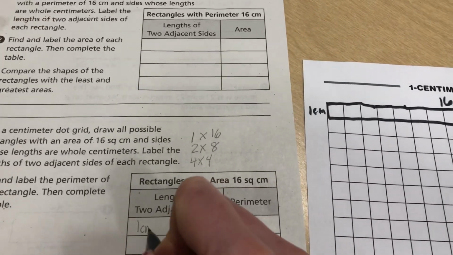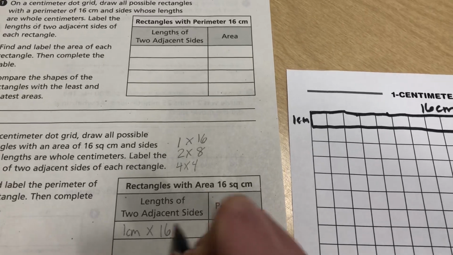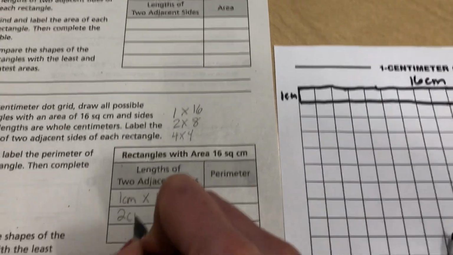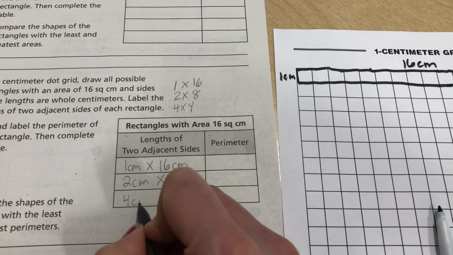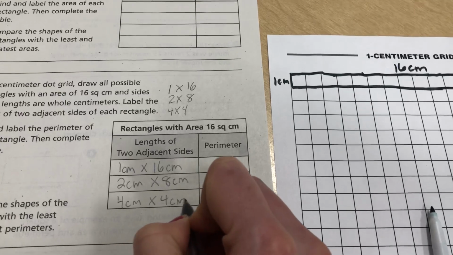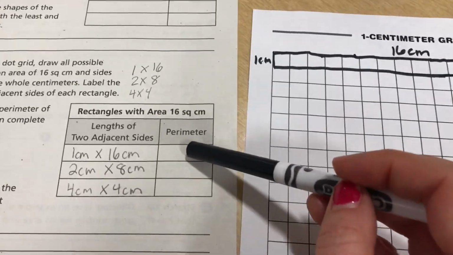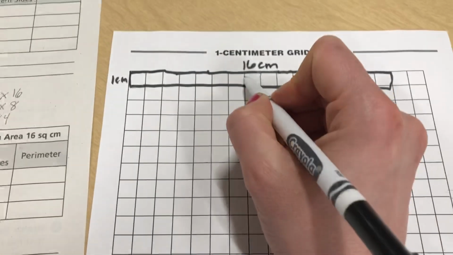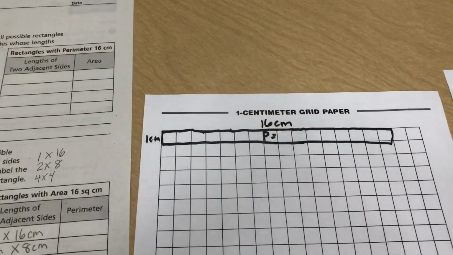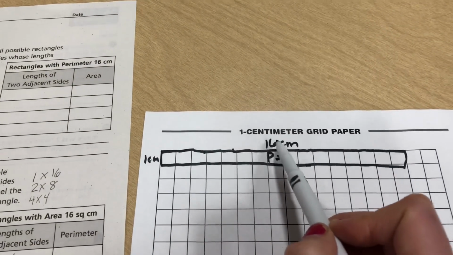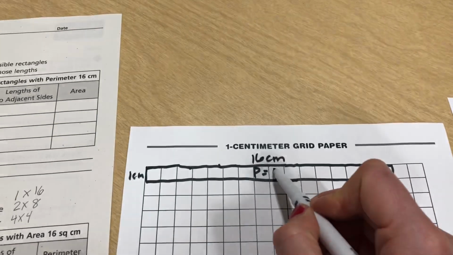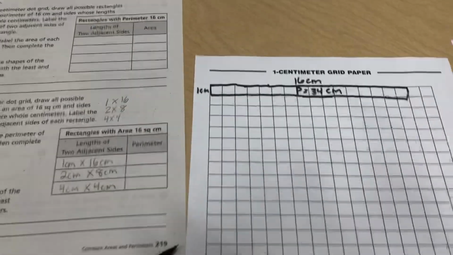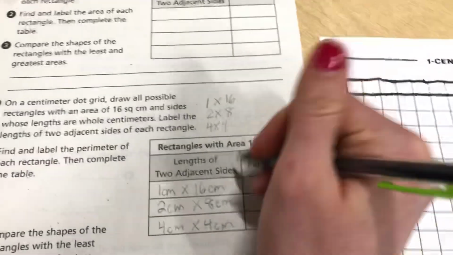So 1 centimeter by 16 centimeters, 2 centimeters by 8 centimeters, and 4 centimeters by 4 centimeters. And what I would encourage the children to do is, when they have to find the perimeter, write what the perimeter is in the middle, because that's going to help them see the pattern. So they should think to themselves, okay, 16 plus 16 is 32, 1 plus 1 is 2, so this perimeter is 34 centimeters. Then they should write their perimeters here.